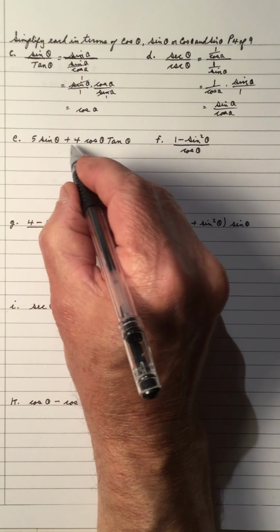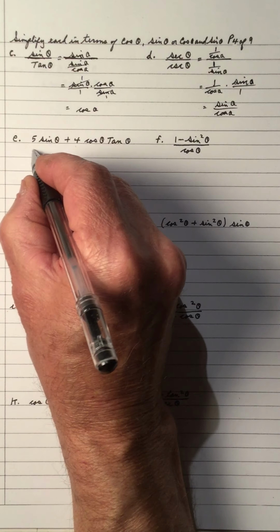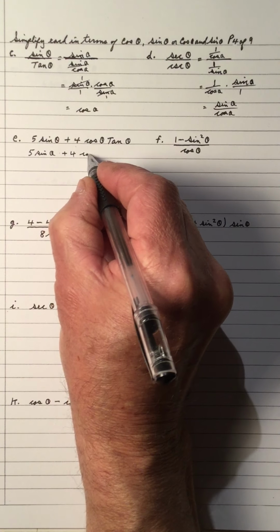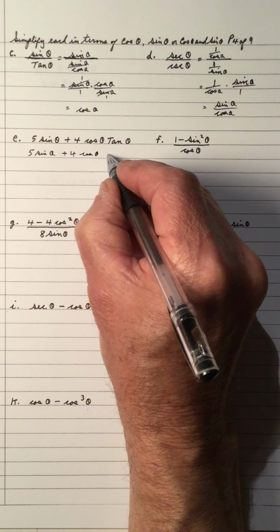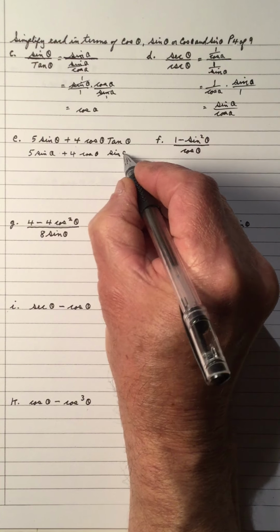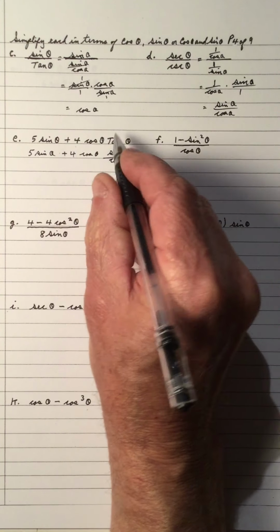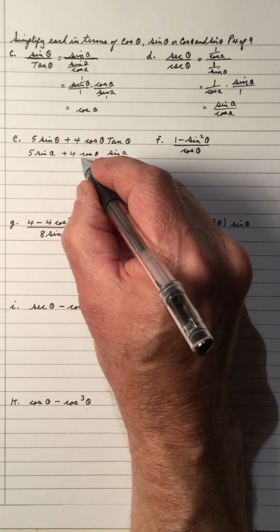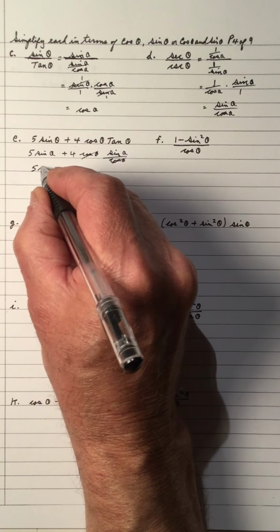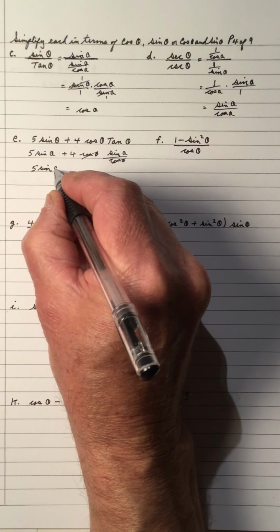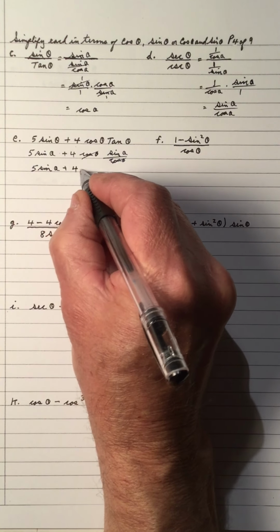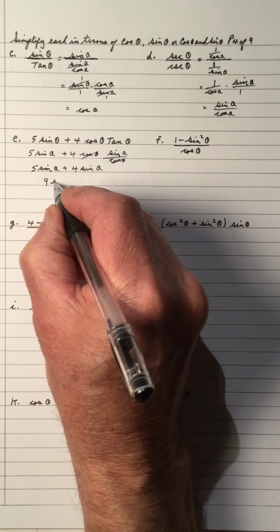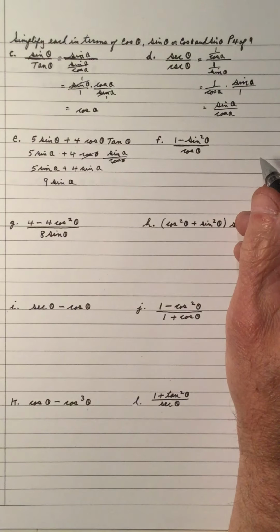E, we have an addition and a multiplication, so we should change the tan first. Tan is sine over cos. And we should multiply by PEMDAS. We should multiply first before we add, so we cancel these out. So that's 5 sine theta, 4 times sine. Like terms, so 5 plus 4 is 9 sine theta.